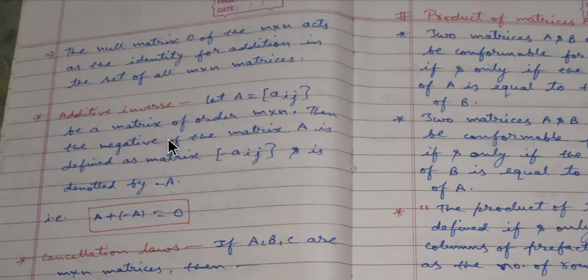So this is another term. This was the additive identity and this is the additive inverse. So let's see what it says. This says that A is a matrix of order m cross n, and the negative of the matrix A is defined as this matrix. So this is A and its negative is this. This is the matrix A and this is the negative of matrix A, that is -A, and so the negative of matrix A will be denoted by -A.